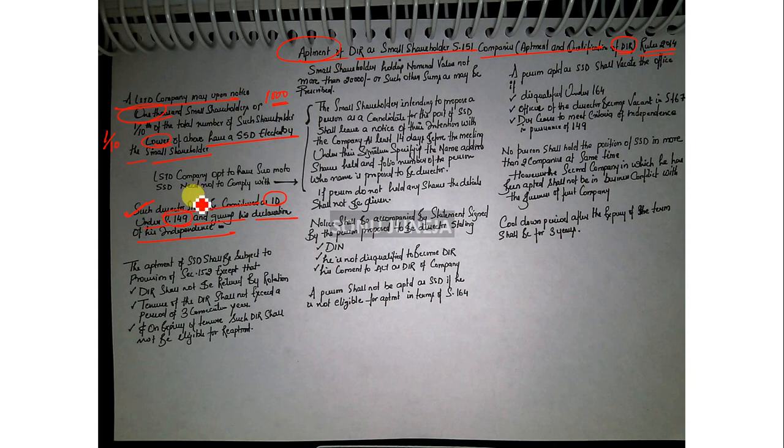Reference, the video has already been uploaded for section 149. Please look into it. Talking about the small shareholder: a small shareholder is a shareholder who is having shares of nominal value not more than 20,000 rupees or such sum as may be prescribed.